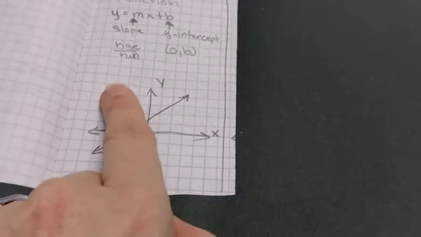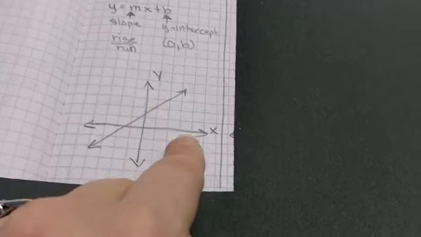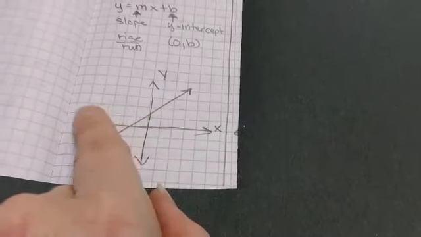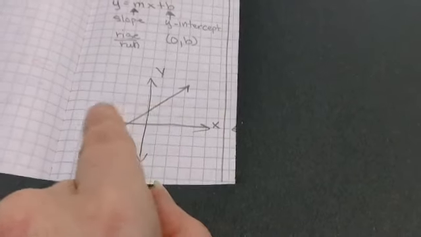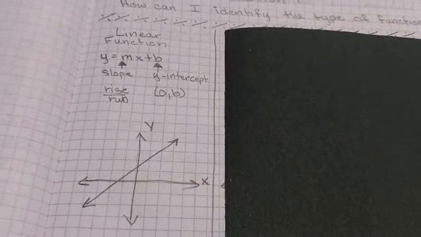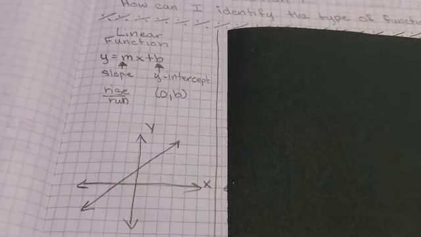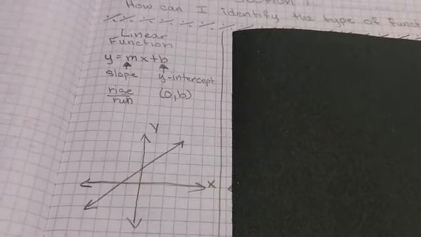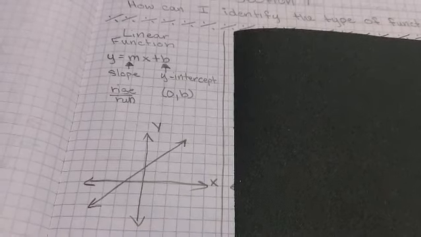It could be a negative slope, meaning it's going down to the right, or it could be horizontal, which means it's going left and right. So there is our first type of function. It's linear, y equals mx plus b, m is our slope, b is our y-intercept.